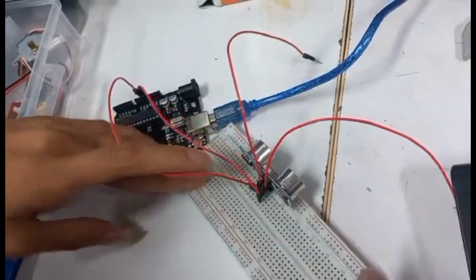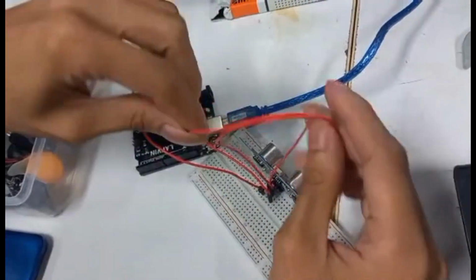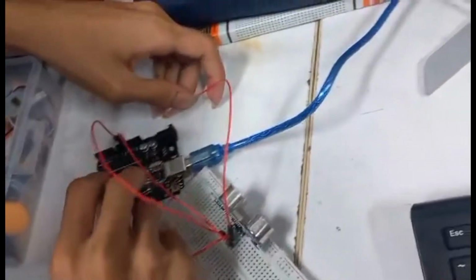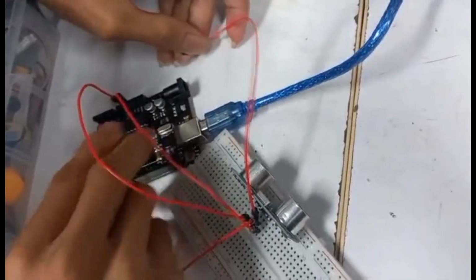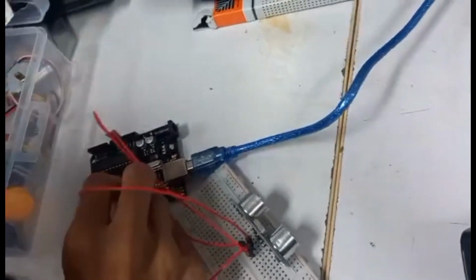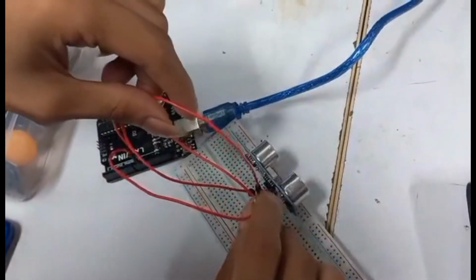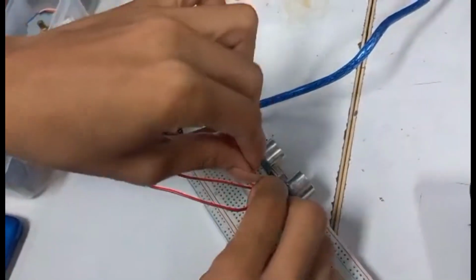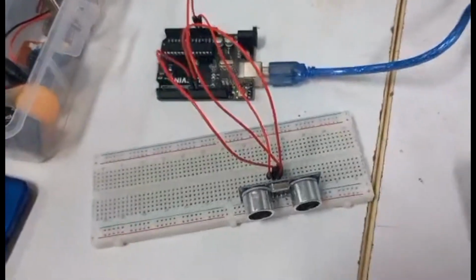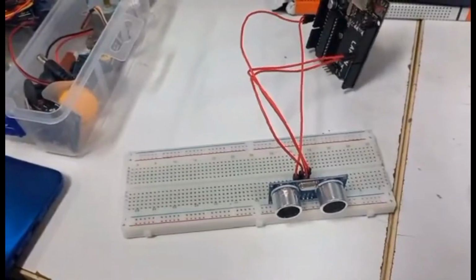Testing and triumph: seeing with sound. Number 1. Upload the sketch and open the serial monitor. Number 2. Place objects at different distances from the sensor and observe the distance readings changing on the screen. Number 3. Notice how the LED's flashing speed increases as the object gets closer, creating a visual representation of distance.